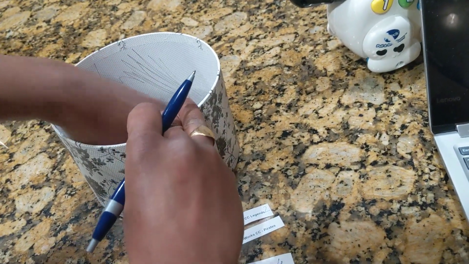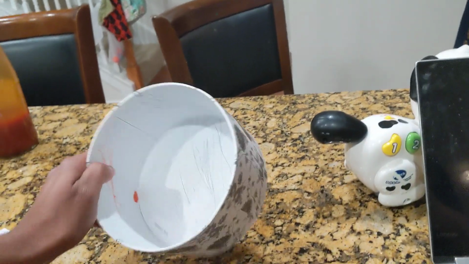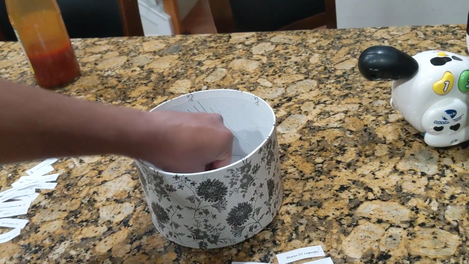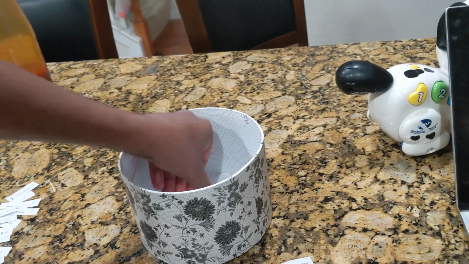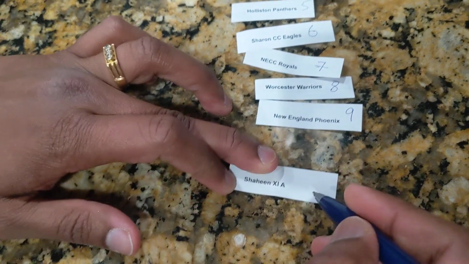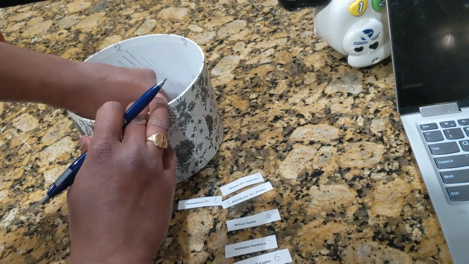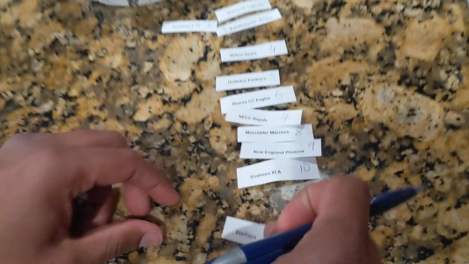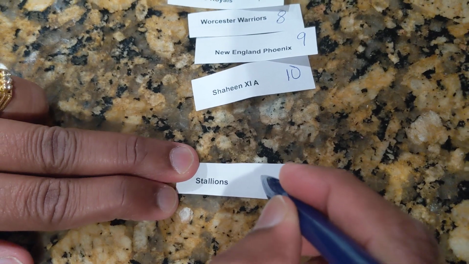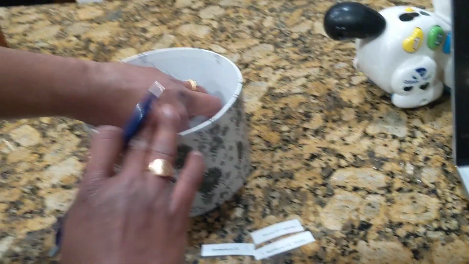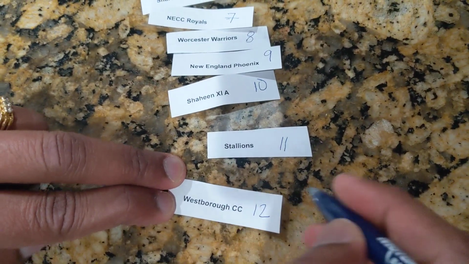Should have 3 more in there. It's not coming out, and okay, there you go. Get Shaheen 11A, getting the number 10. Last 2 chits in this group. Get Stallions next, getting 11. And the last chit here is Vespero CC, getting the number 12. Okay, and I will move these 12 also into this group over here.